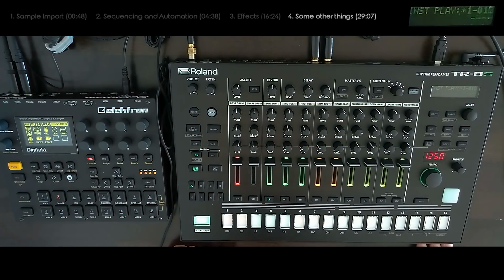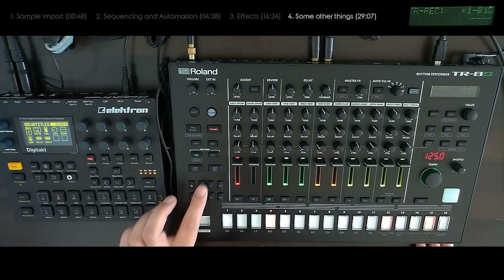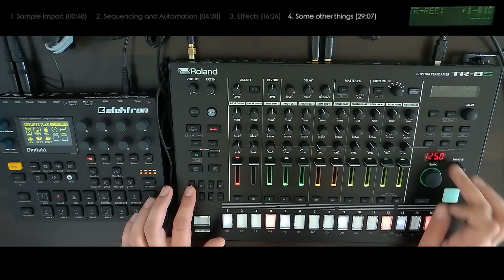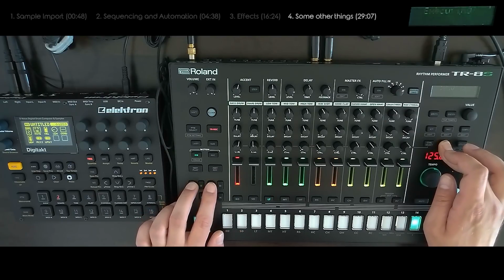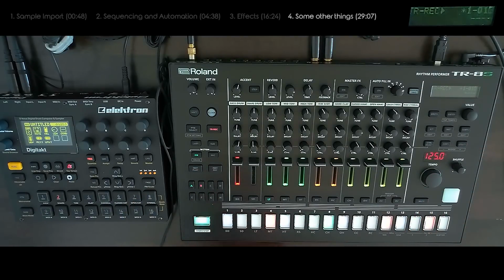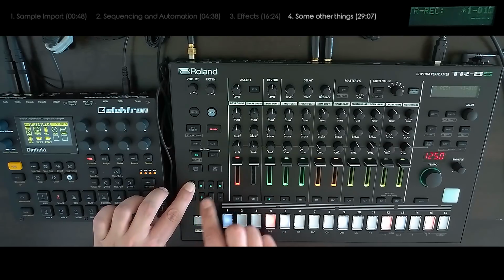On the TR-8S, this is also different again. Let's go to TR-Rec. I have this variation active at the moment. And if I go on to this variation, there's nothing inside. So I have to copy these variations to their destinations first. And I do this by holding copy, variation 1, B, C, D, and also E, F, G, H. And now I have these everywhere. To make them play in a row, I simply hold one variation and tap the others.